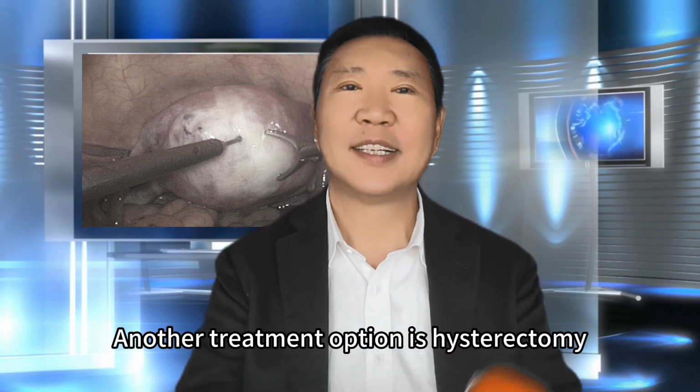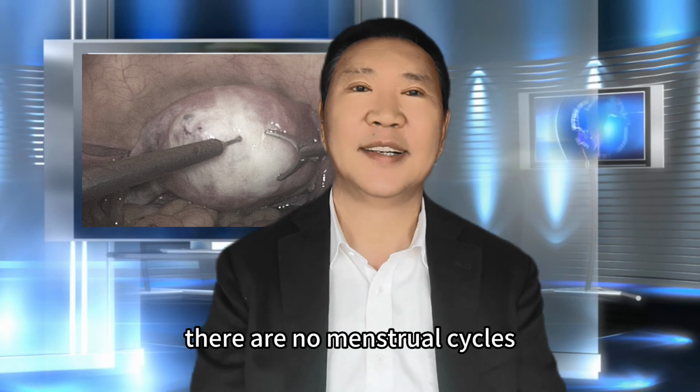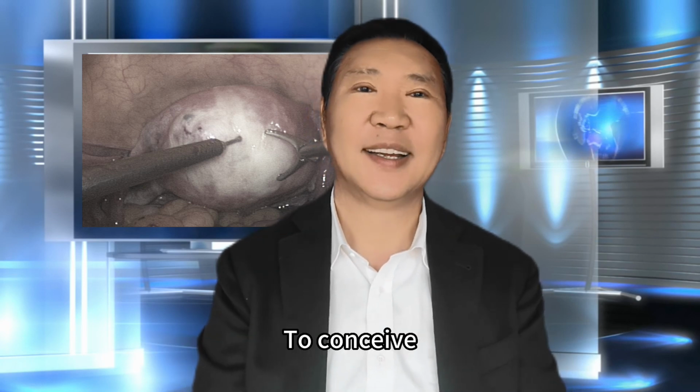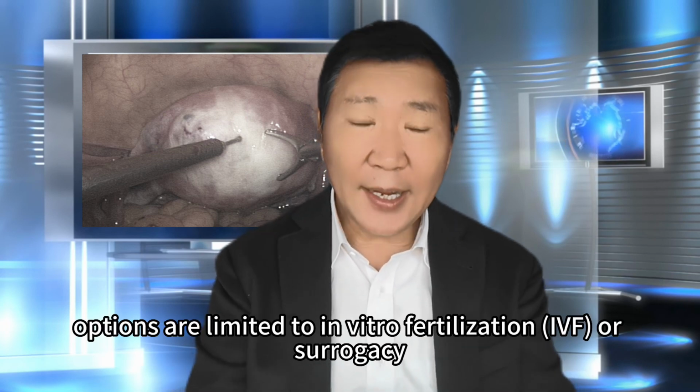Another treatment option is hysterectomy, which is even less favorable for infertility treatment. After a hysterectomy, there are no menstrual cycles, let alone the possibility of pregnancy. To conceive, options are limited to in vitro fertilization, IVF, or surrogacy.